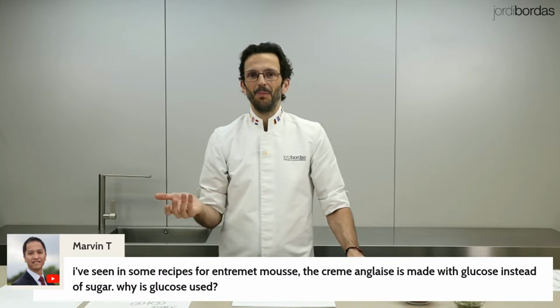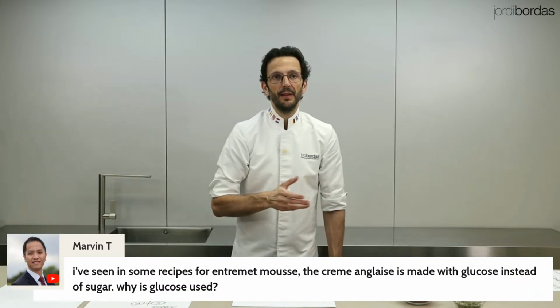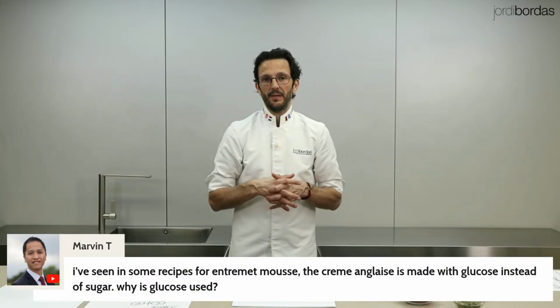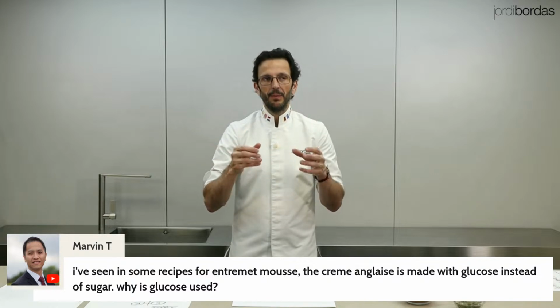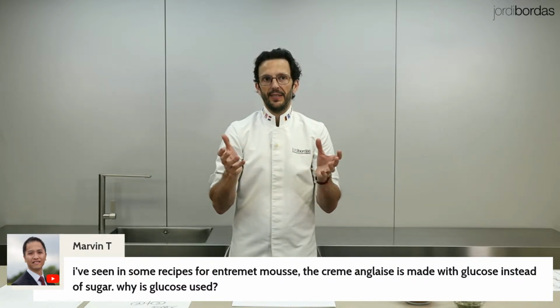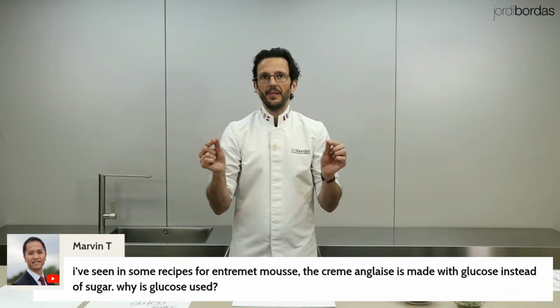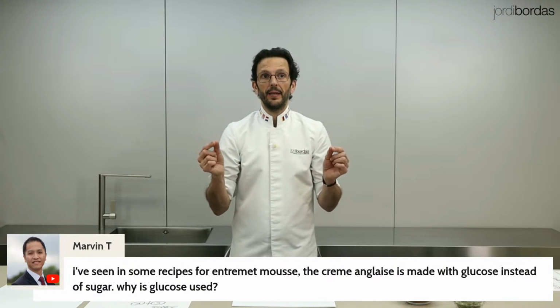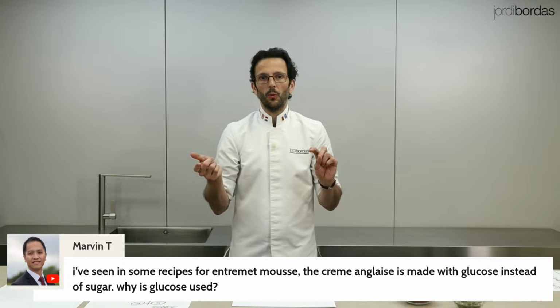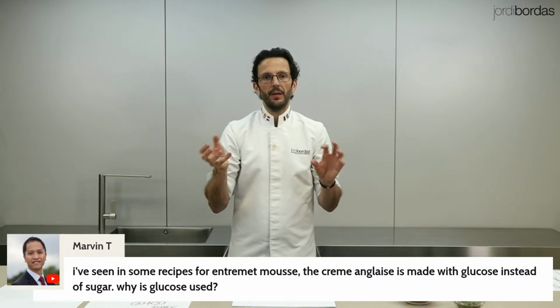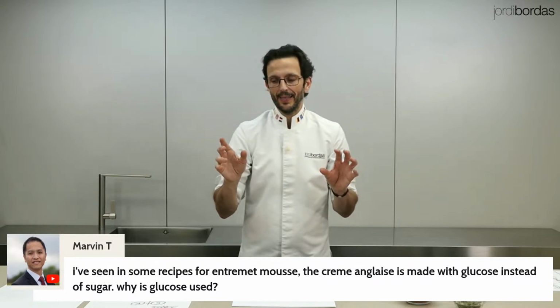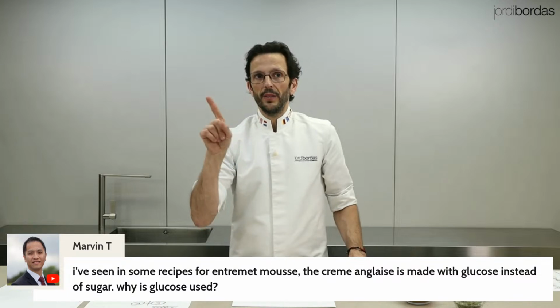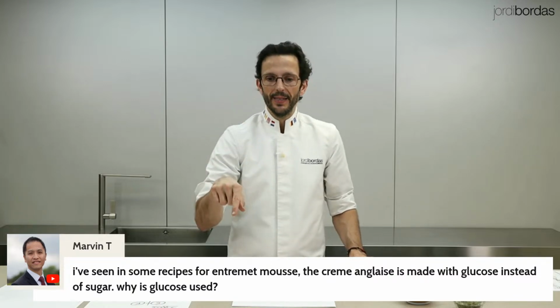For me, if I analyze classic crème anglaise and I have 2 or 3% of glucose instead of sugar, it doesn't mean a big difference. What will be the difference in the final recipe? Because in the crème anglaise, it's almost the same, no? It depends what percentage we are speaking about, because if we have 2 or 3% of sugar and we switch to glucose, not too many things change. But it depends where you are going to use this crème anglaise.